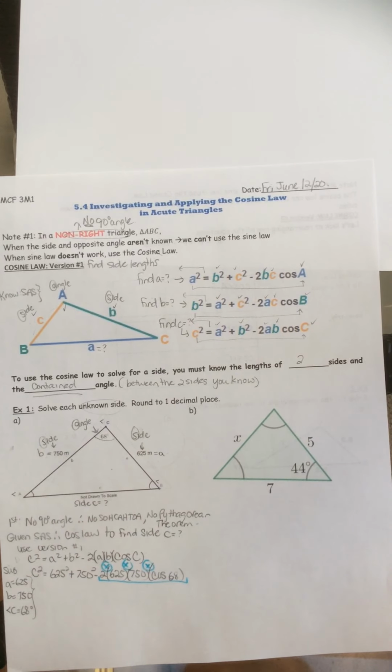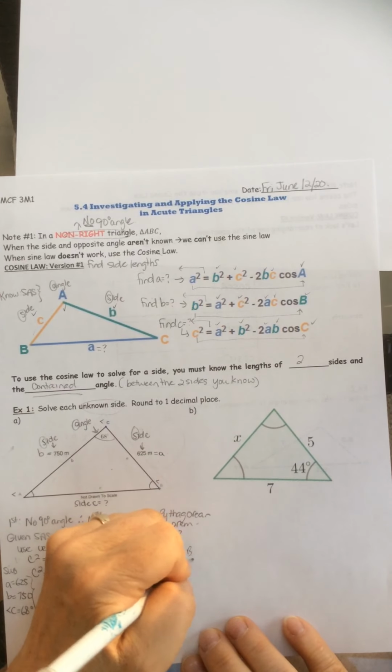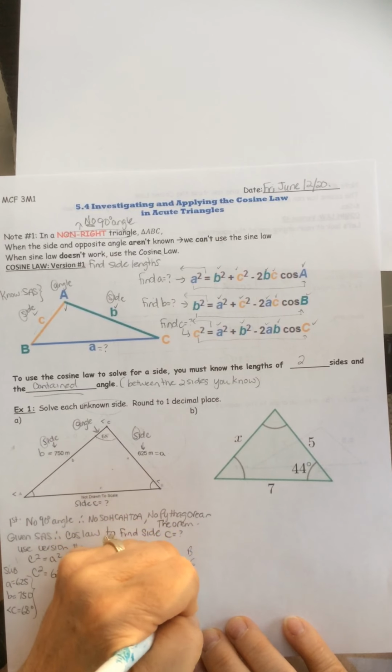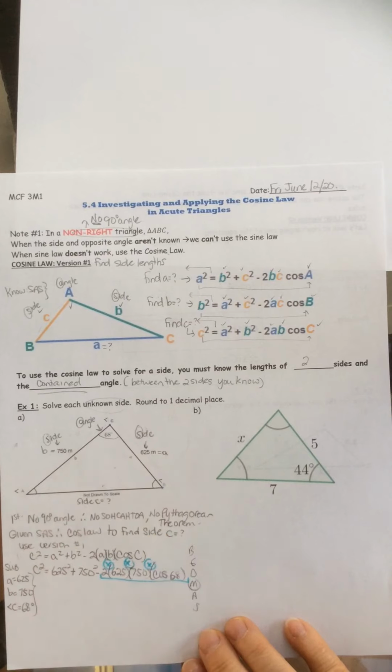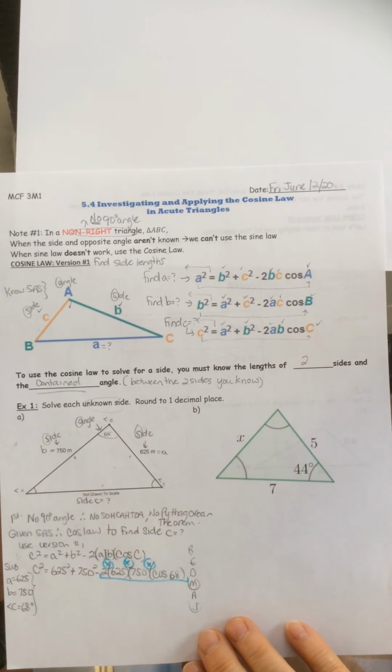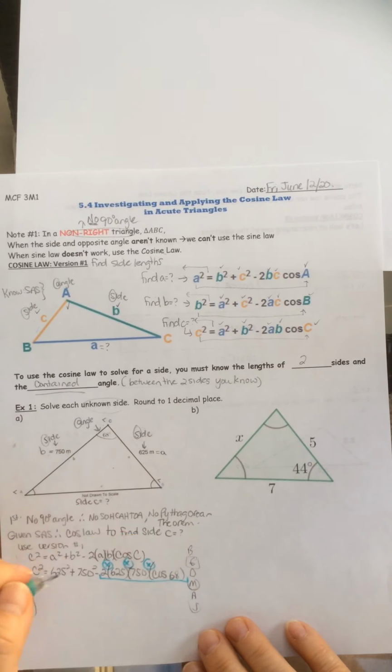And BEDMAS says I must multiply before I add or subtract. I also need to do exponents, which I will do.